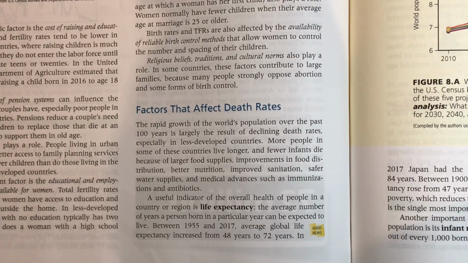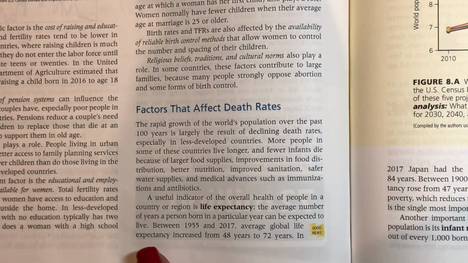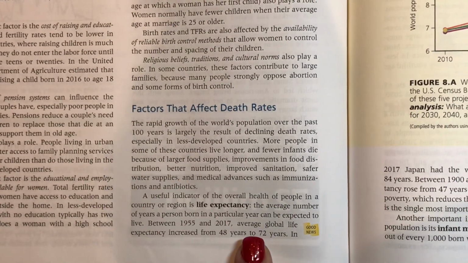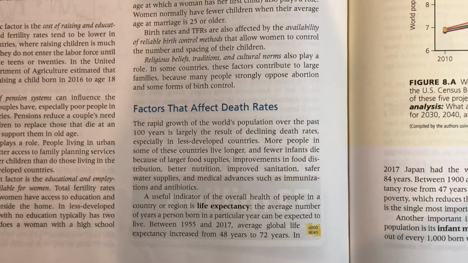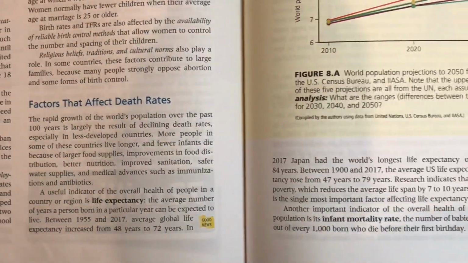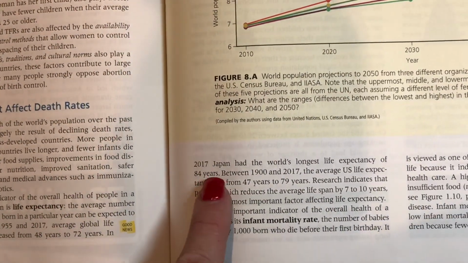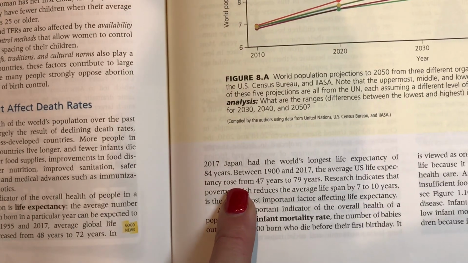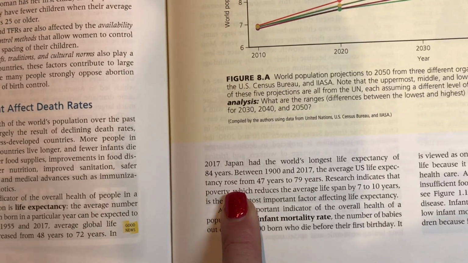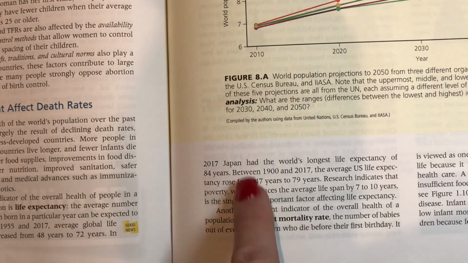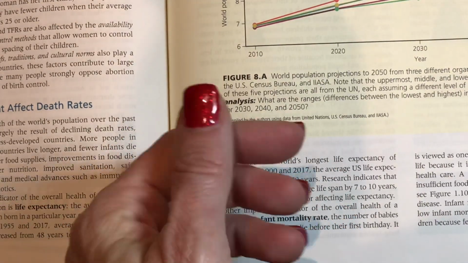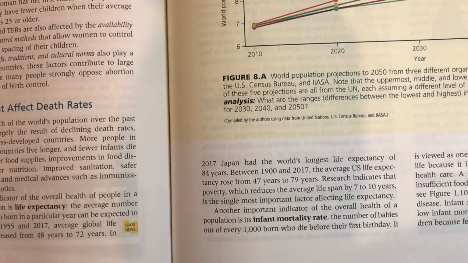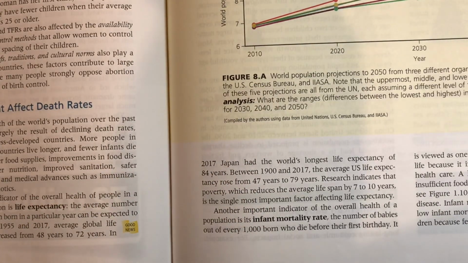Define life expectancy. The average number of years a person born in a particular year can expect to live. You can see that we've again gone up from 48 years to 72 years globally. You can see that Japan, this is another reason why they're having a problem. Average life expectancy is 84 years. So that is a big problem, is that the young population shrinks. The old population's not going anywhere. So that is where you have the inverted pyramid thing going on.